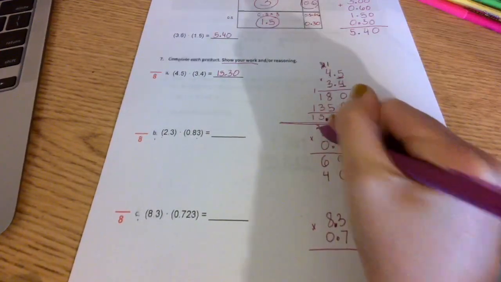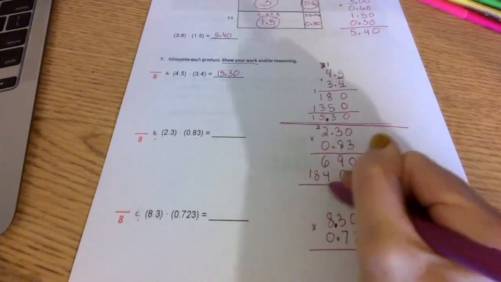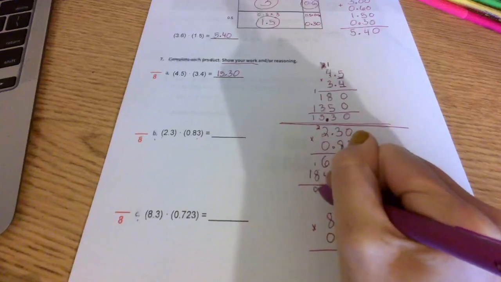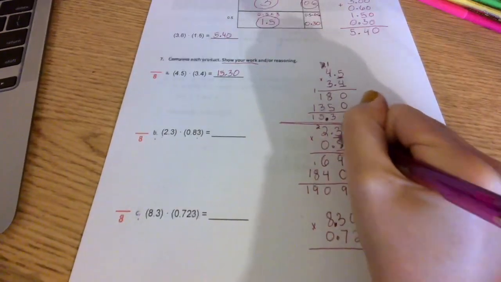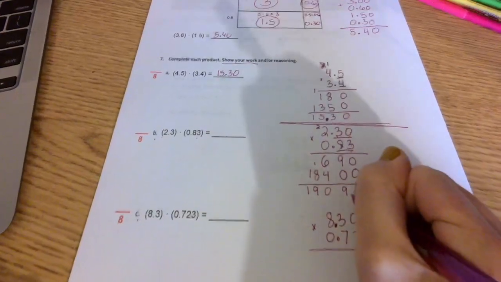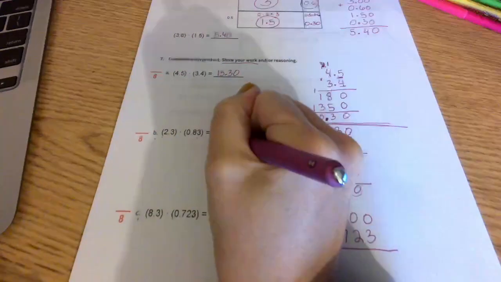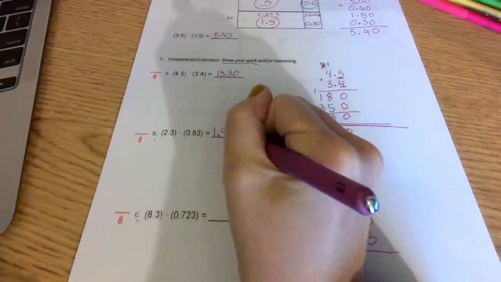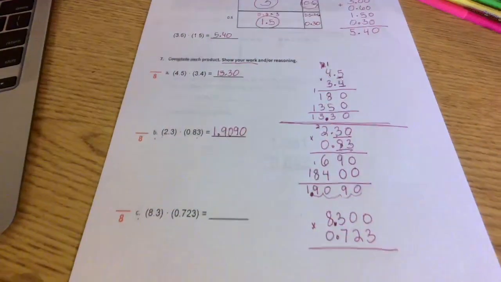Plus 2 more gives us 18. 0, 9, 10, 9, 1. And this is 4 place value positions. 1, 2, 3, 4. That means I move over 1, 2, 3, 4. So my answer is actually 1.9090.